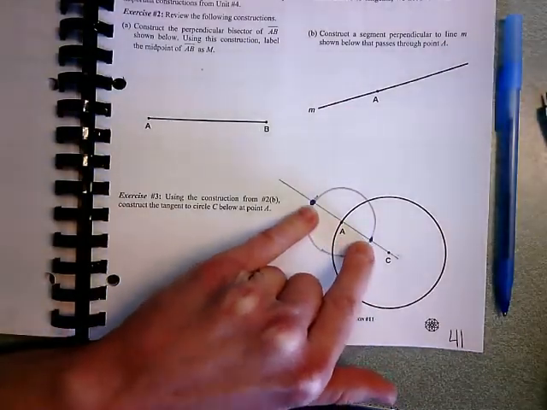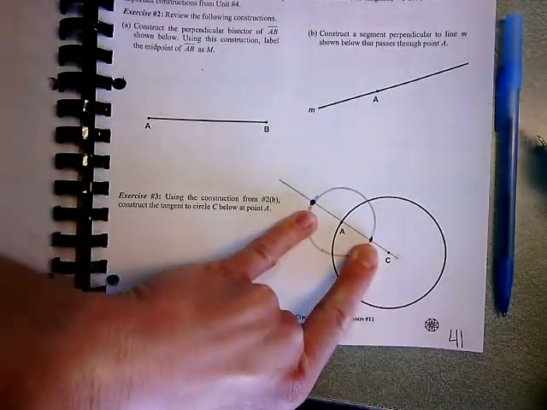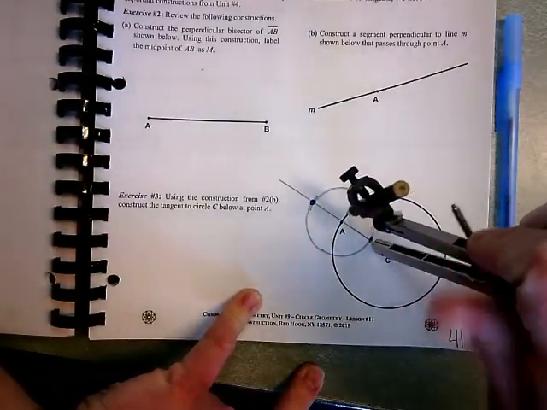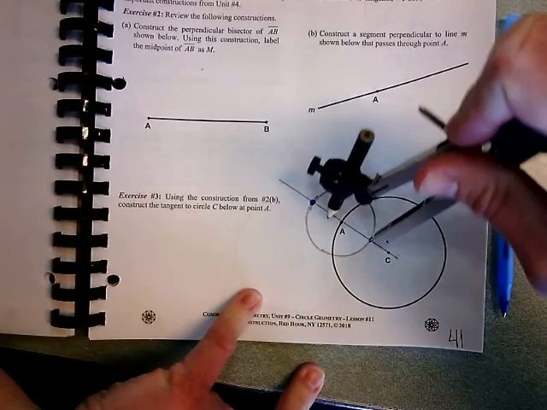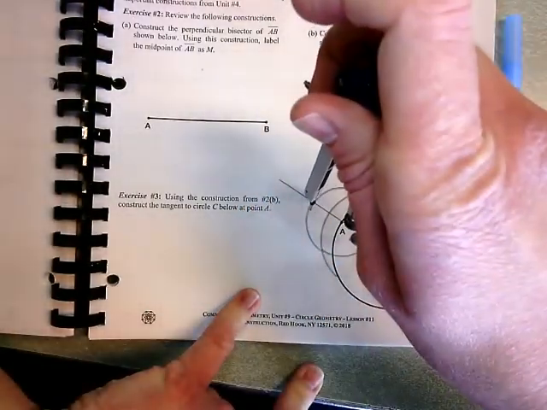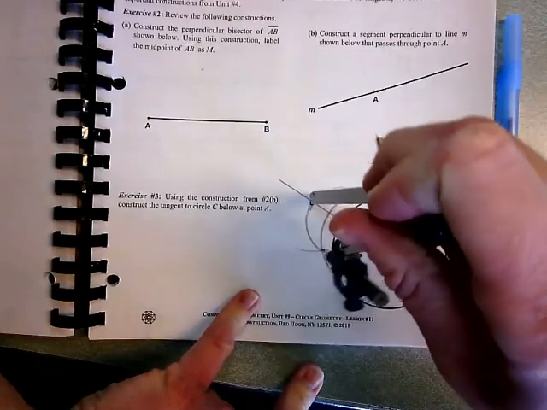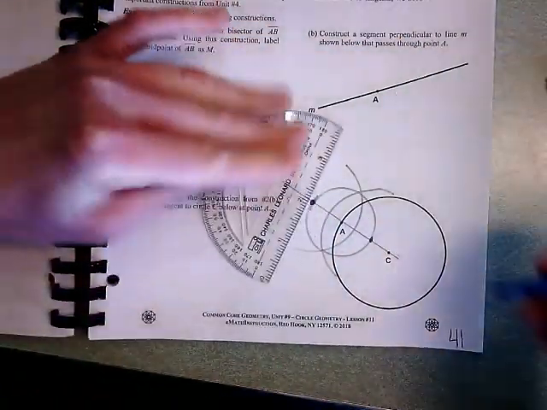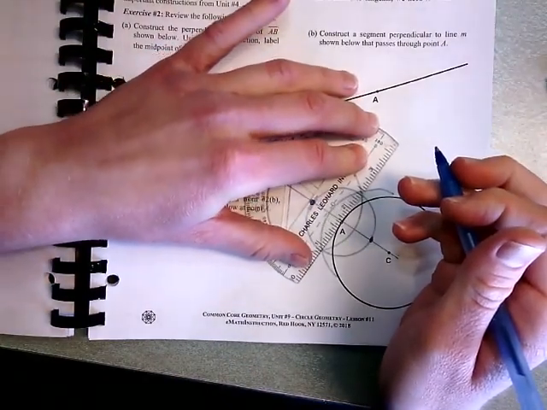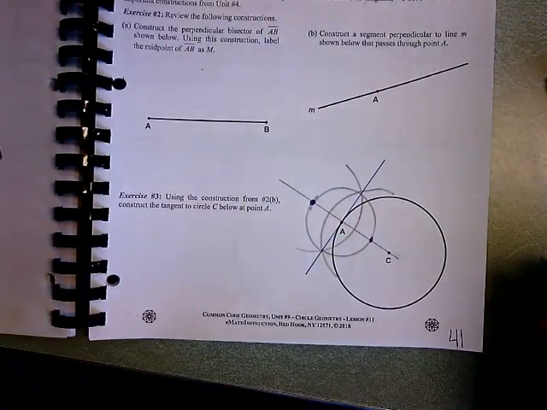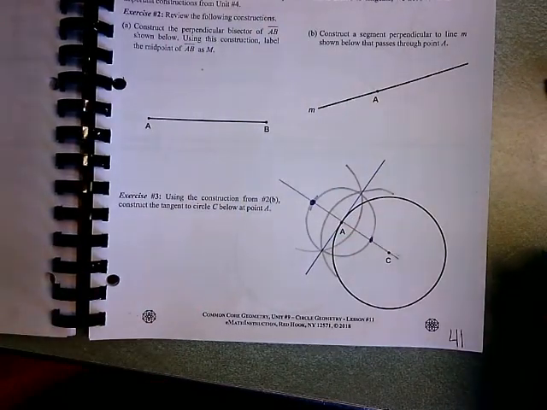Now, using these two intersection points that I just found, I'm going to do the perpendicular bisector of this line. I'm going to make my compass halfway. I'm going to do an arc like that first, and then an arc like that. Now I'm going to draw a line down the middle, and that is my tangent line.